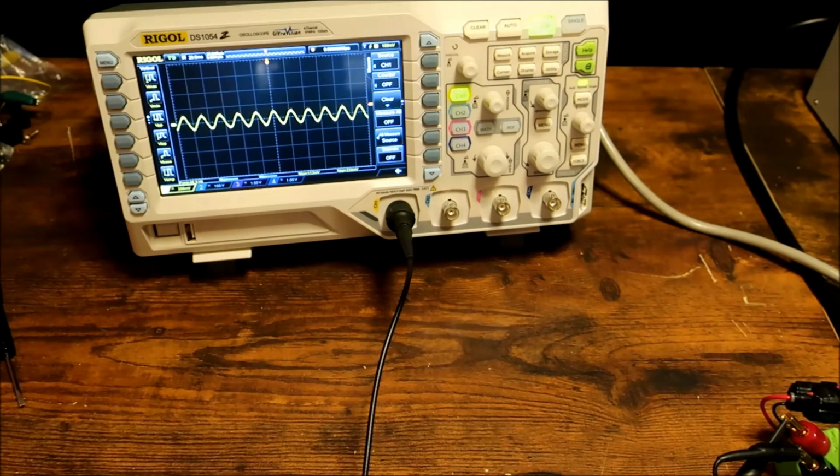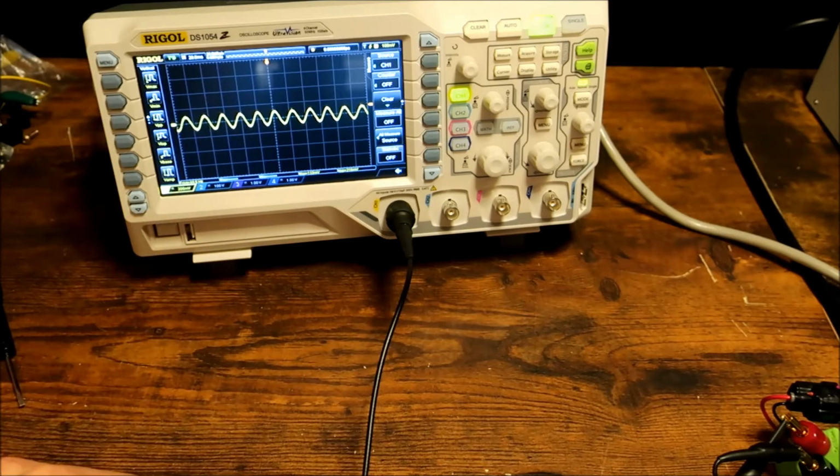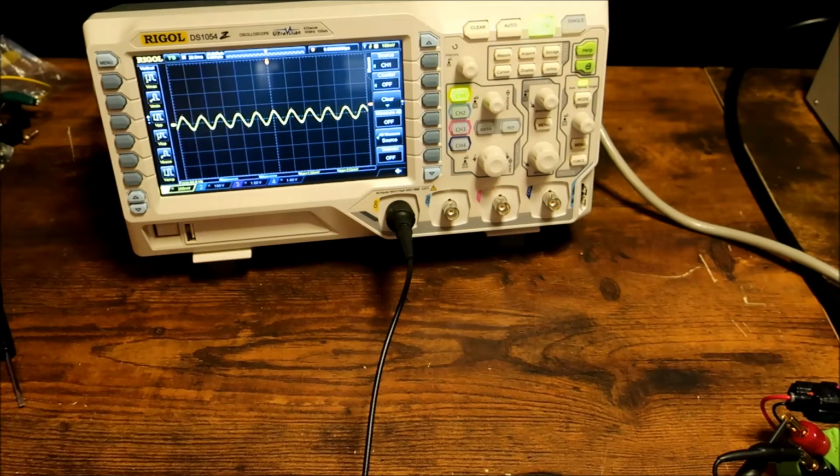So same thing, I'm keeping it at a relatively consistent speed, and we have about a 45 hertz frequency, meaning there's 45 of those oscillations or cycles per second, right? And then we have a voltage peak-to-peak value of, we'll say, about 230 millivolts, or 0.23 volts.